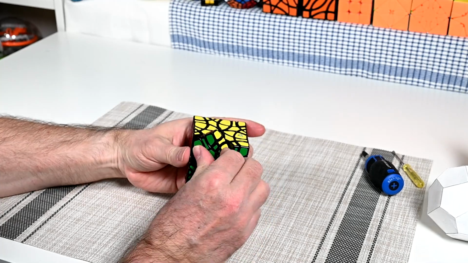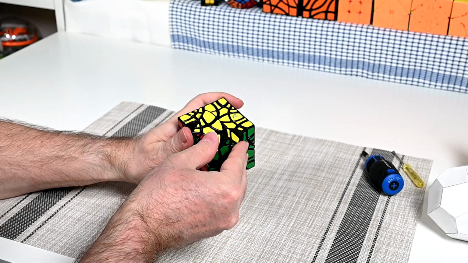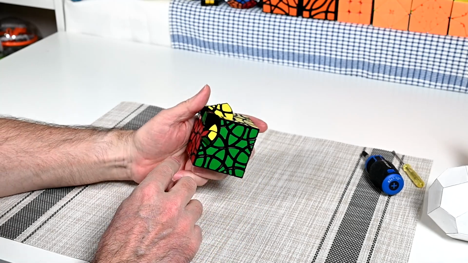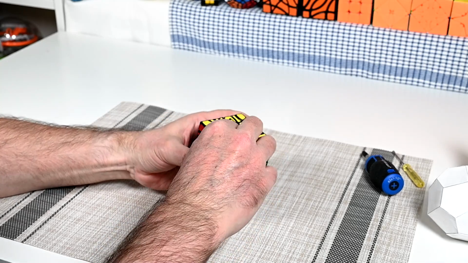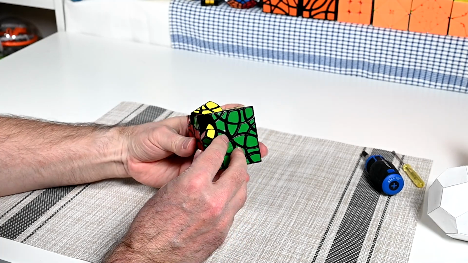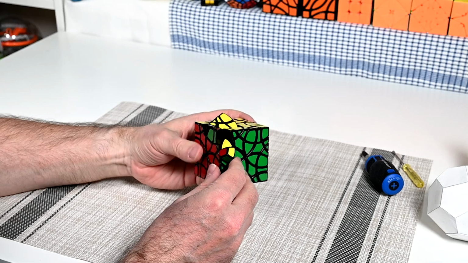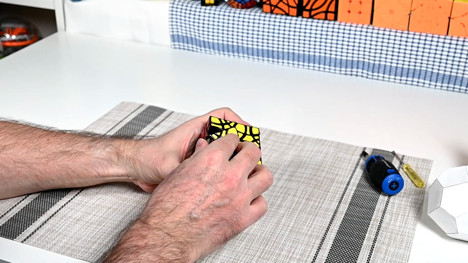If you have one of these petals that's been jumbled out of position, here's an example, this will bandage. For example, right now it's bandaging this face, and I think it really makes it hard to move things around.